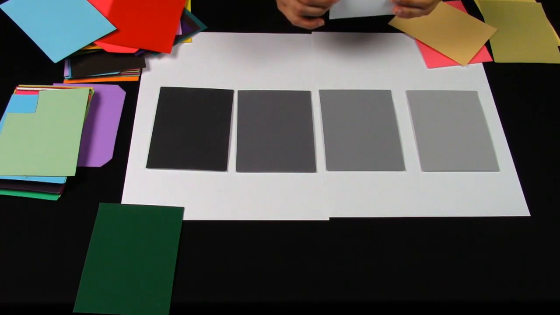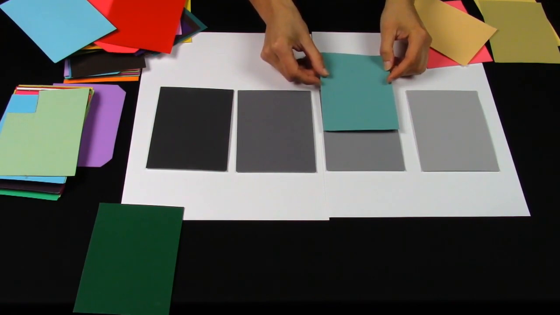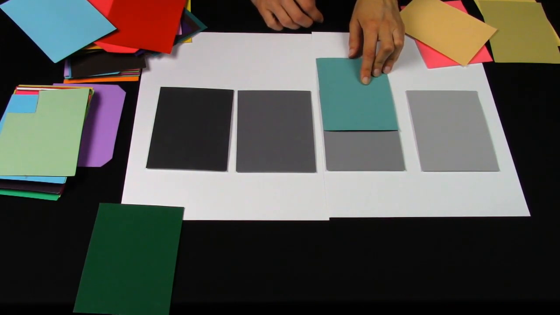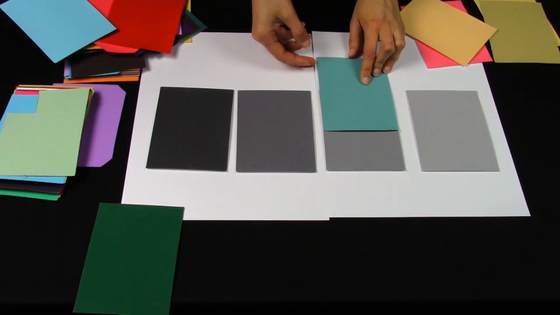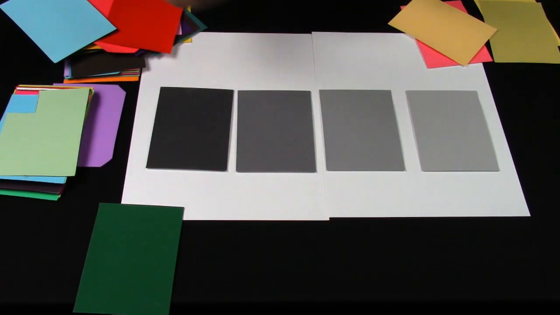So again, I'm placing and covering approximately a half of the gray card, and then I'm going to stare for a moment at both. If that's enough perceptual memory, then I'm going to lift up, and it's very interesting.